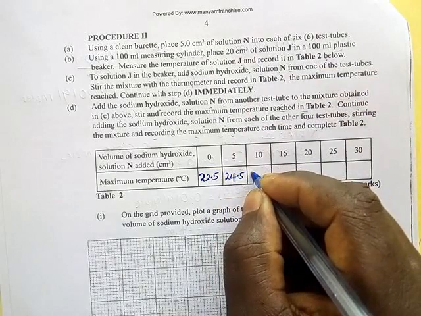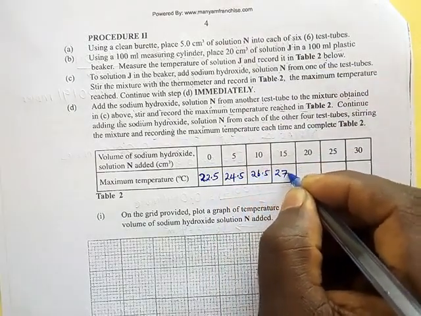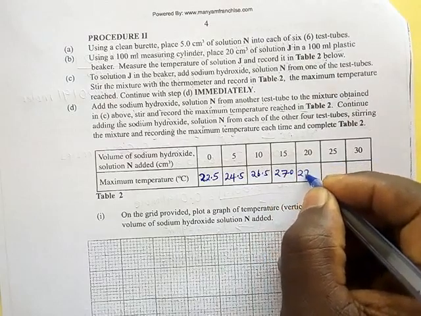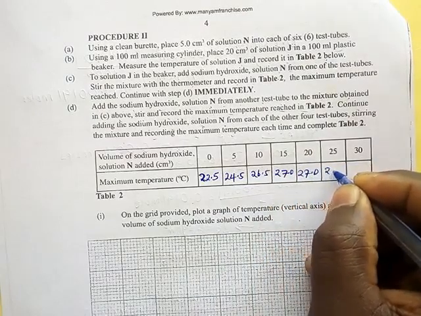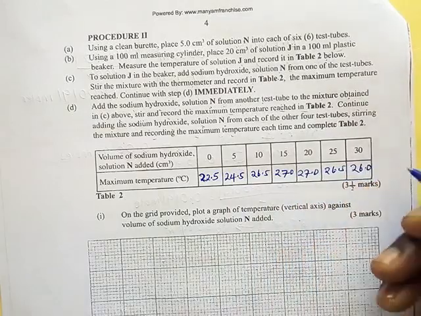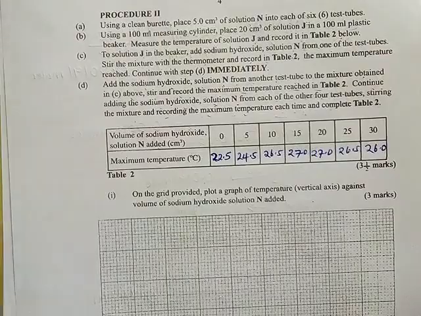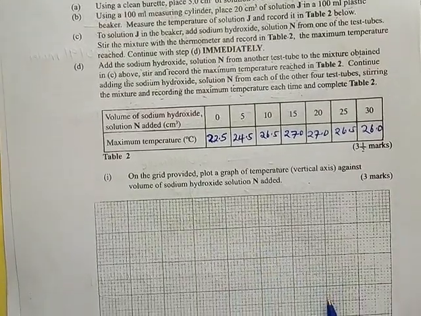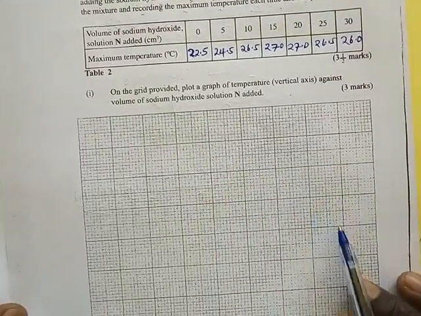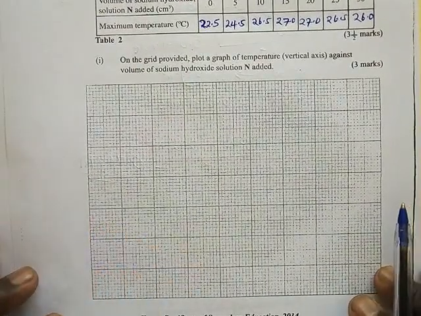The temperature increased to 26.5, 27.0, 27.0, 26.5, and then 26.0. So let us use this data to plot our graph. We want to plot the graph, and then we shall see how to use the graph to answer the questions that are going to follow.